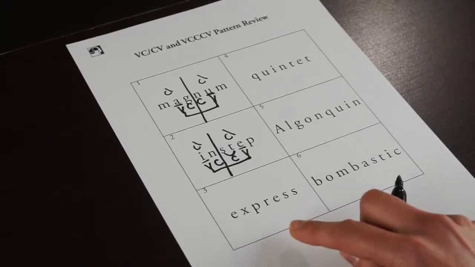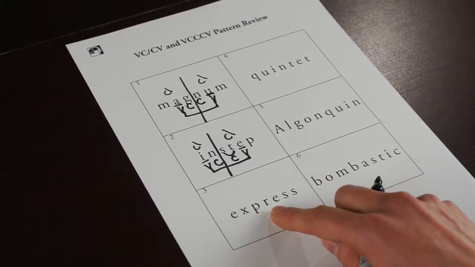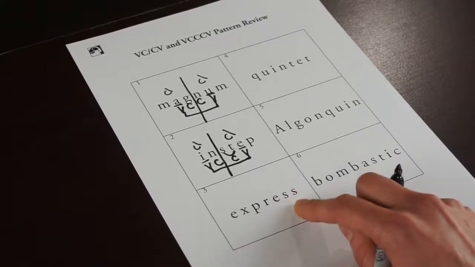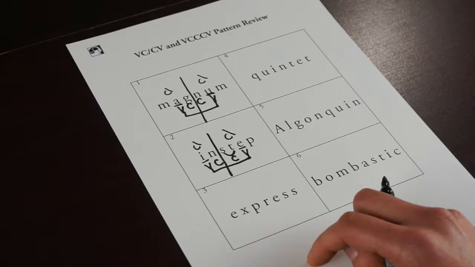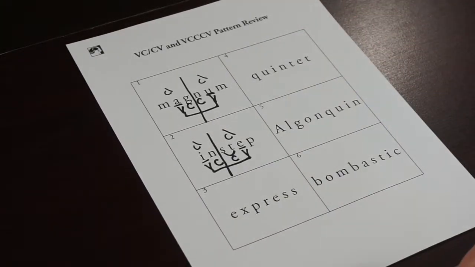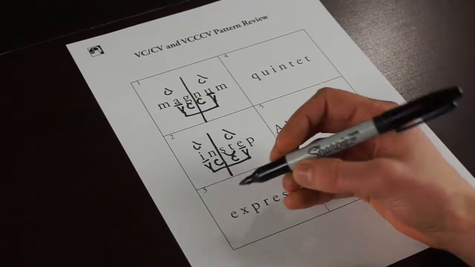I hope that you only labeled these consonants in the middle. You didn't need to do anything with that SS at the end. We only care about consonants that are in between the vowels. Go ahead and finish the next 3 on the page, and then come back to this video to see the answers.